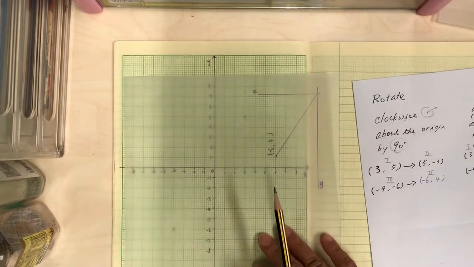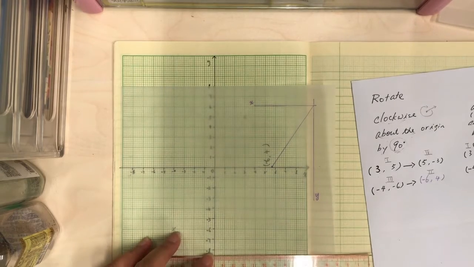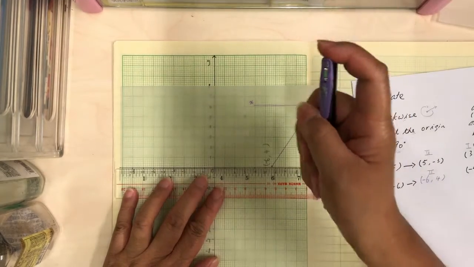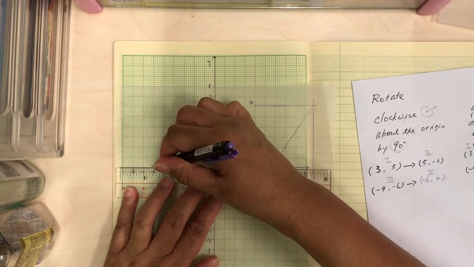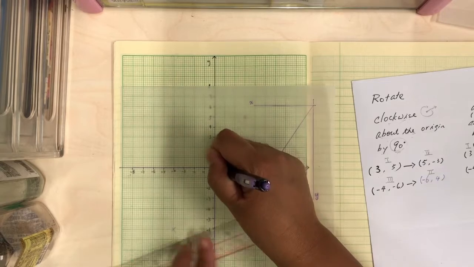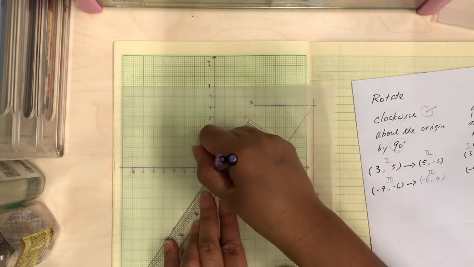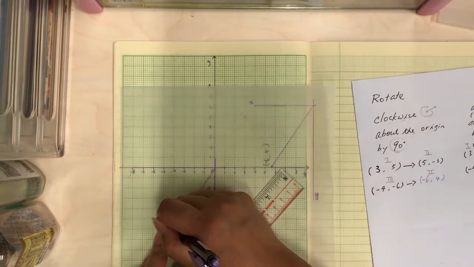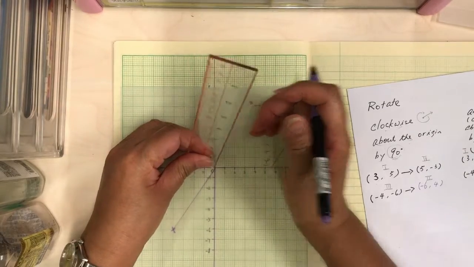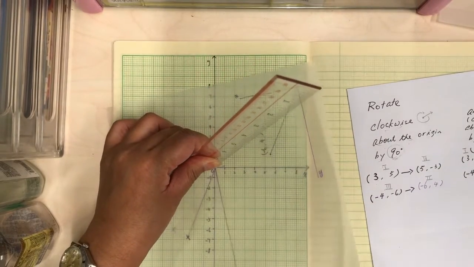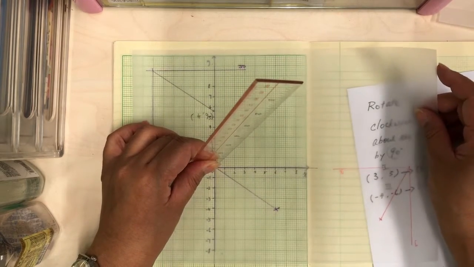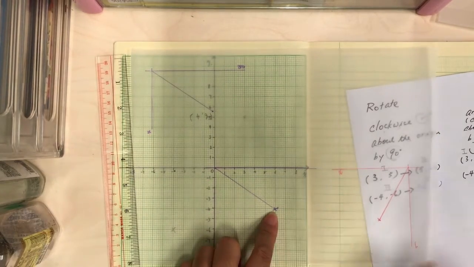If I use the transfer paper, I copy the axes, copy the points, this is the point, and if I rotate it anti-clockwise, you can see that it moves in this way, and this is the new position.